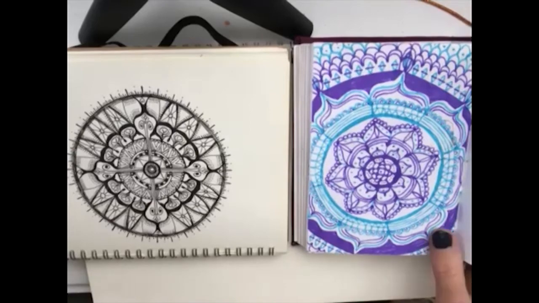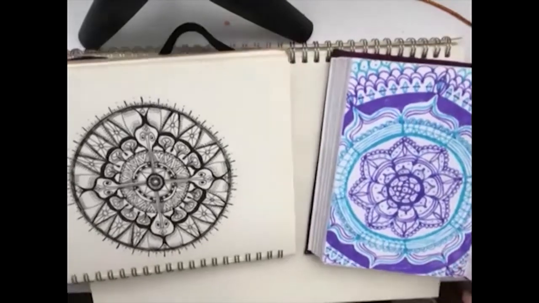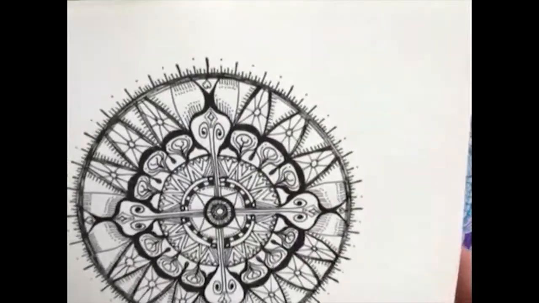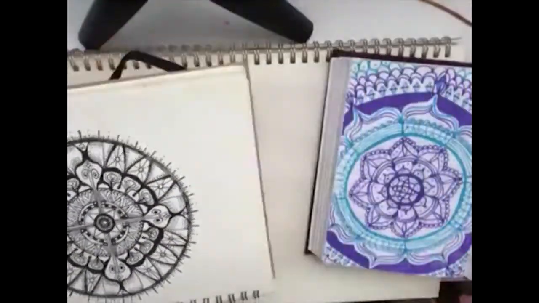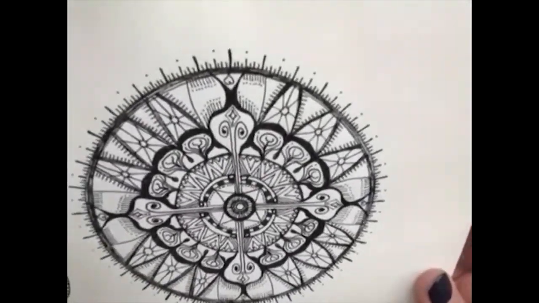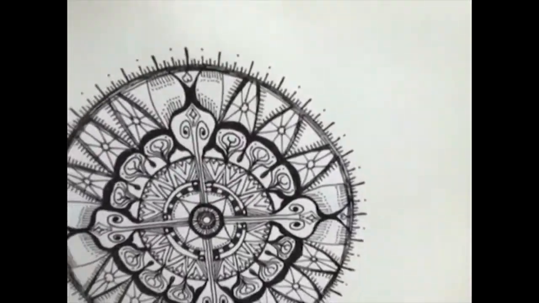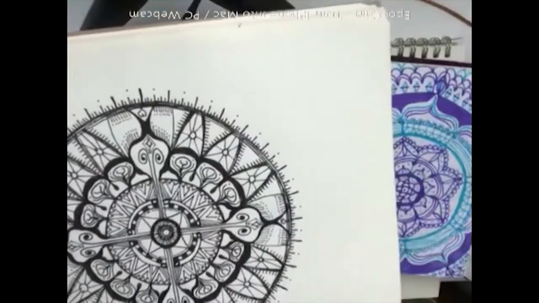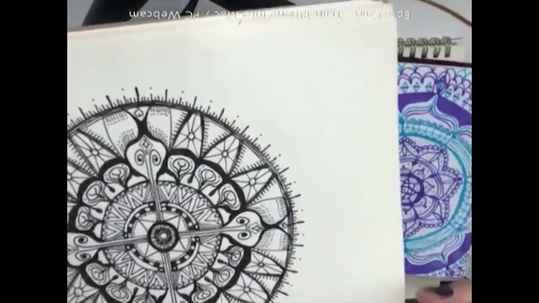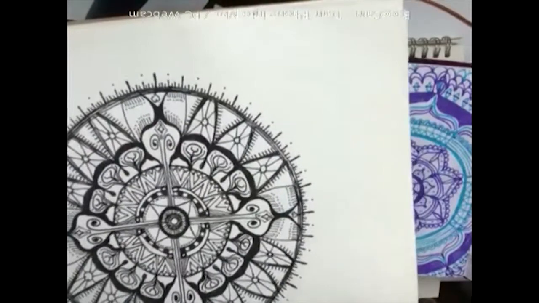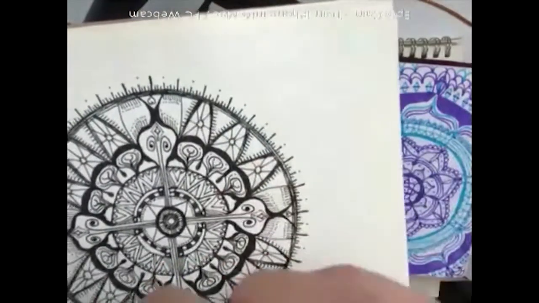So I've got a couple of examples here of these sort of freehand mandalas that I've done. I'm just trying to make sure my camera's at the right angle there. And they might look really complicated and you might think, oh, that looks really difficult. And it really isn't difficult. It's really quite simple. What you do is you just build up and build up loads and loads of layers.